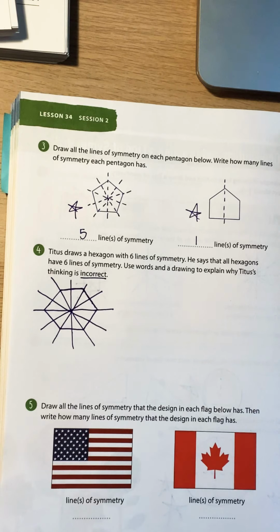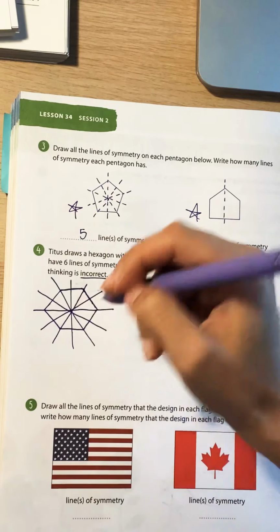So any 6-sided shape is going to be a hexagon. So pause it, challenge yourself, try and come up with a 6-sided shape real quick that will not have 6 lines of symmetry. And I know this looks insane.